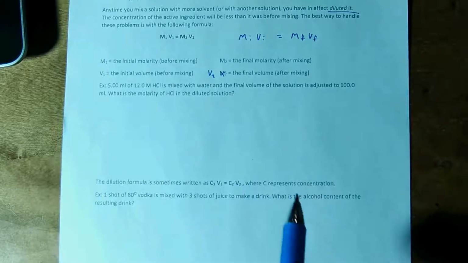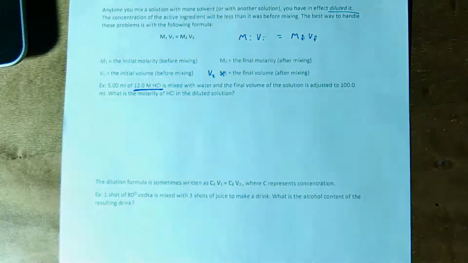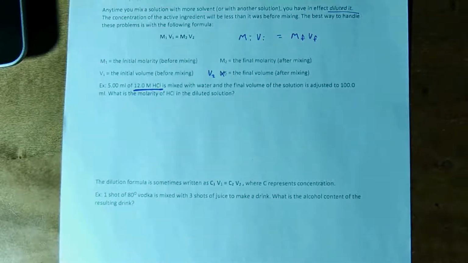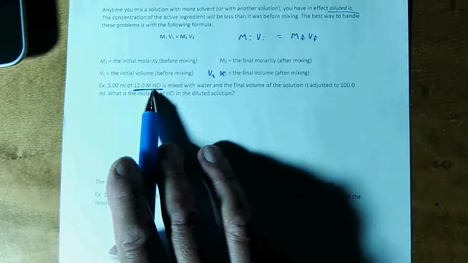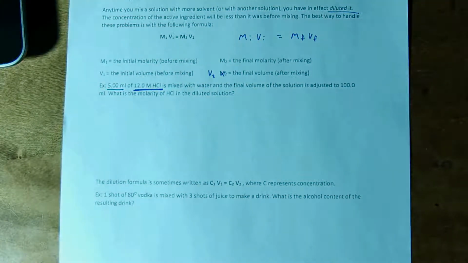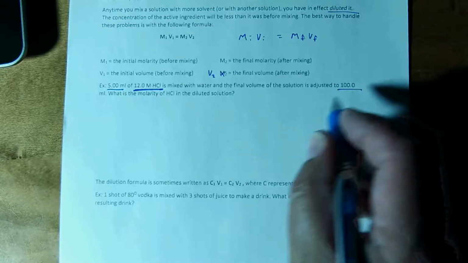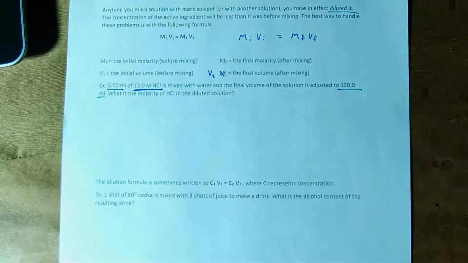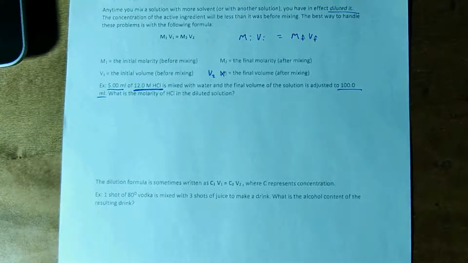Let's say you have some 12 molar hydrochloric acid. Hydrochloric acid is typically sold in the concentrated form as 12 molar. That's the nasty stuff. That stuff's kind of rude. You don't want to spill that on you. It burns when it hits your skin. So let's say you take 5 milliliters of that stuff. You mix it with water, and you make sure that the final volume is 100 milliliters. What is the molarity of the hydrochloric acid in the diluted solution?